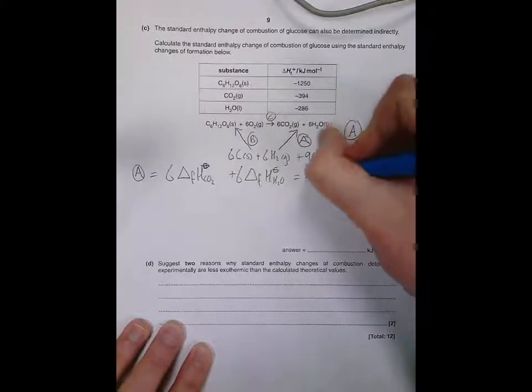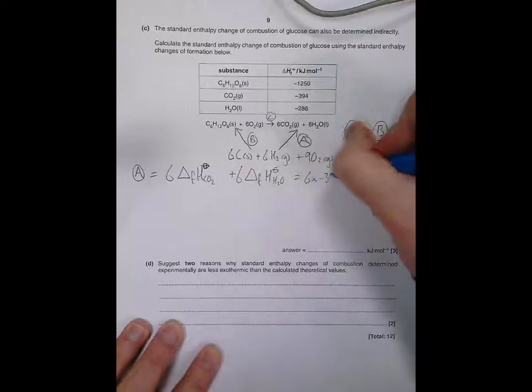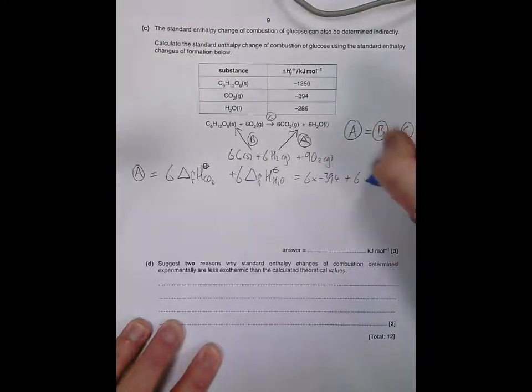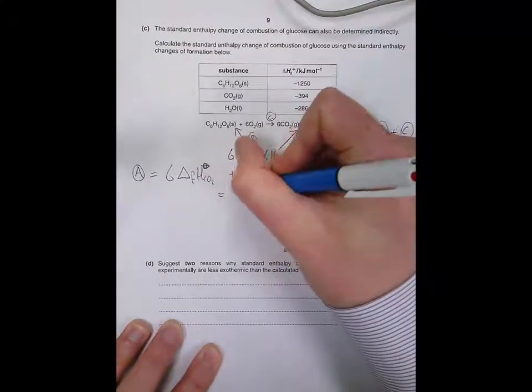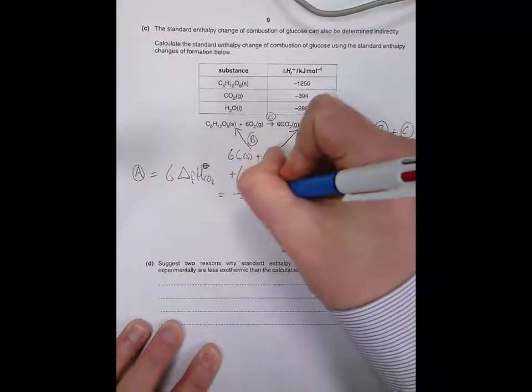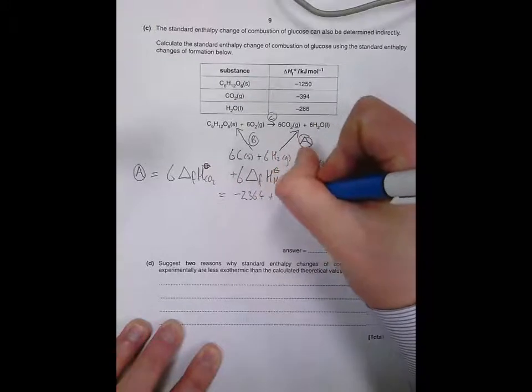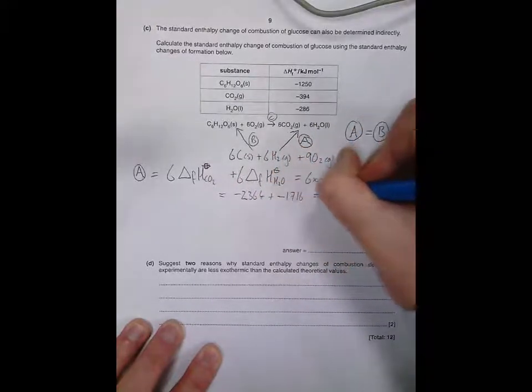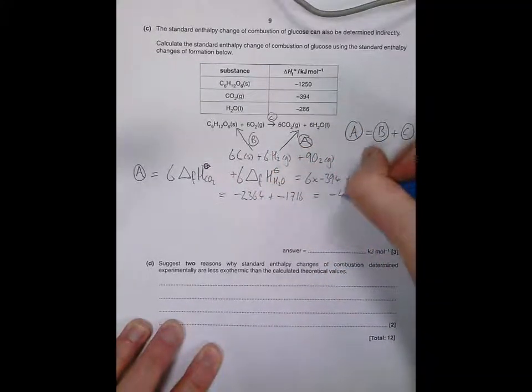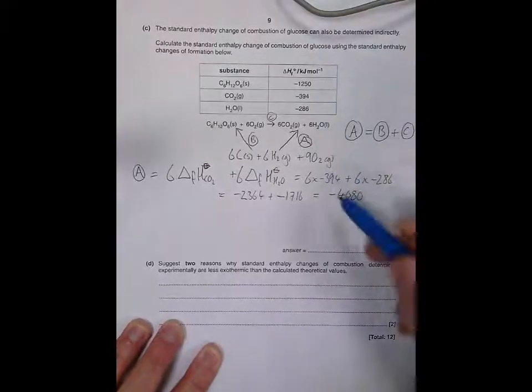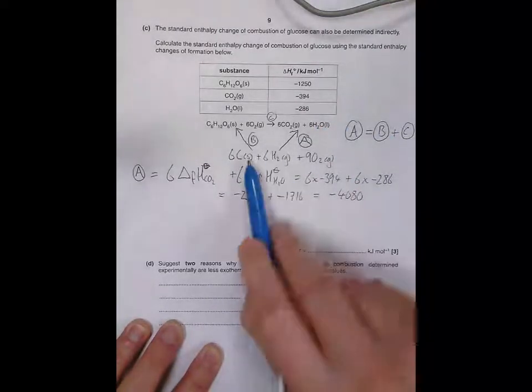So what we've got is 6 times minus 394 plus 6 times minus 286. So that equals minus 2364 plus minus 1716. So overall, this is minus 4080. That's for A.